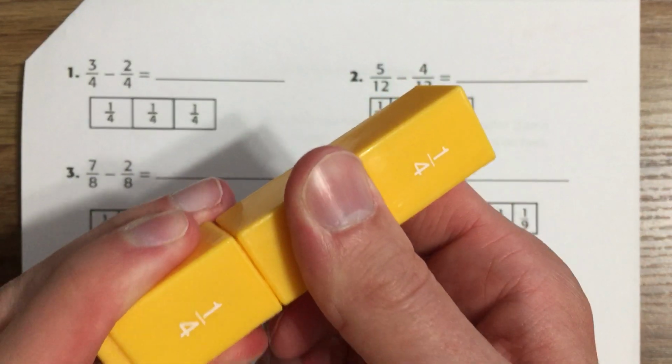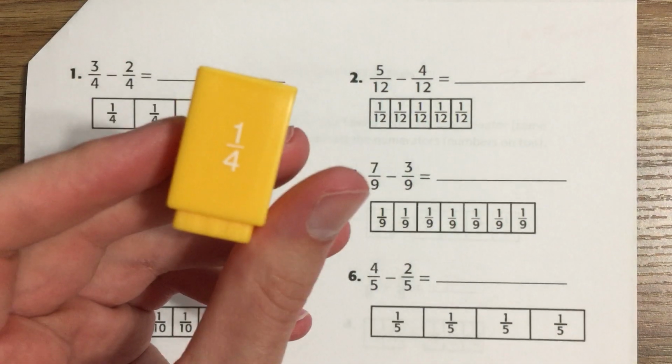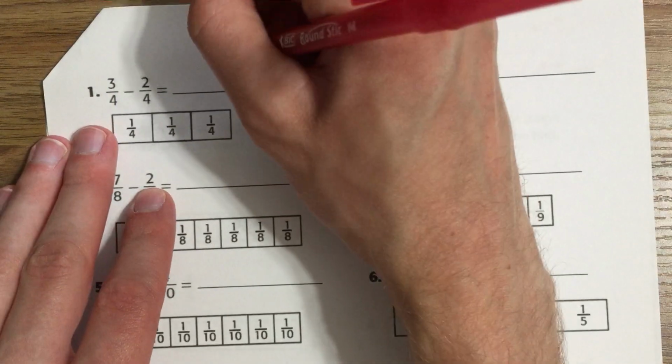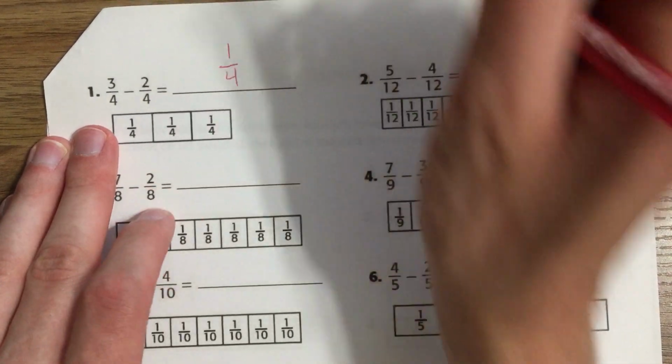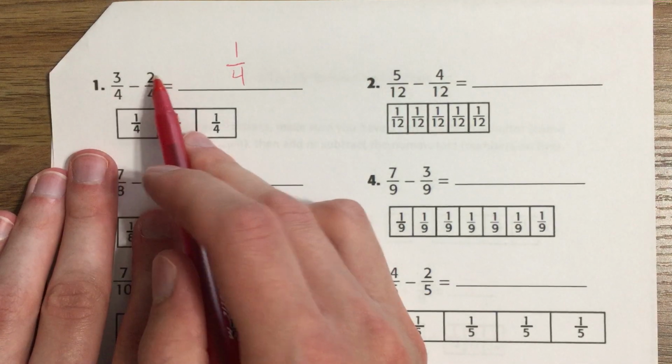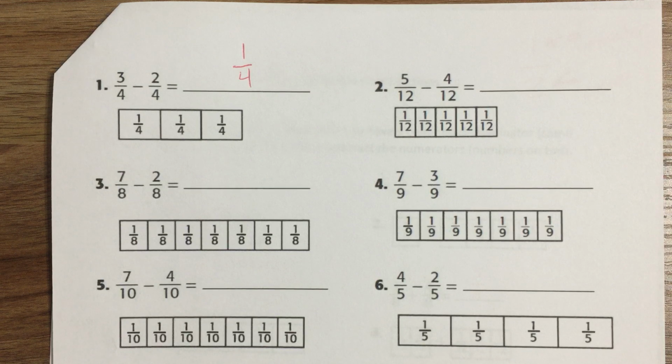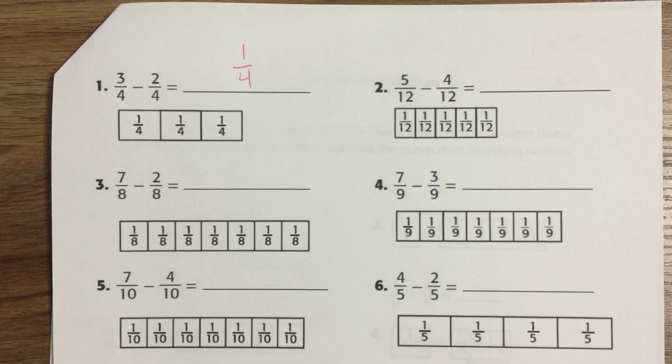If I take away 2, how many do I have left? I have 1 1/4 cube remaining. So 1/4. We can also do 3 minus 2. It gets us to 1. And then the number on the bottom stays that number on the bottom. And that's one thing I did forget to mention earlier. You keep that number the same on the bottom. You do not subtract the bottom numbers.